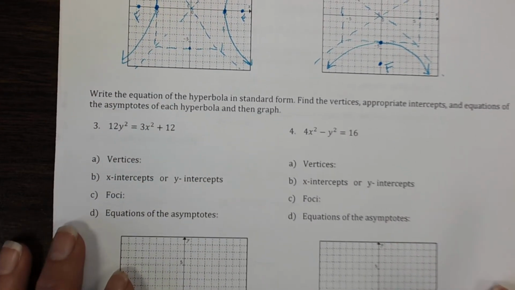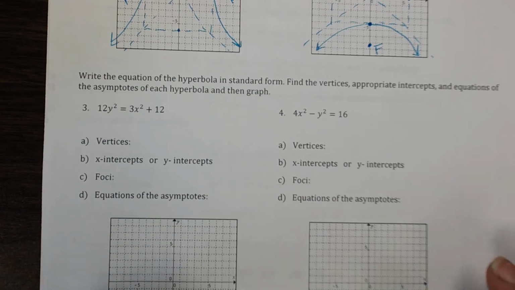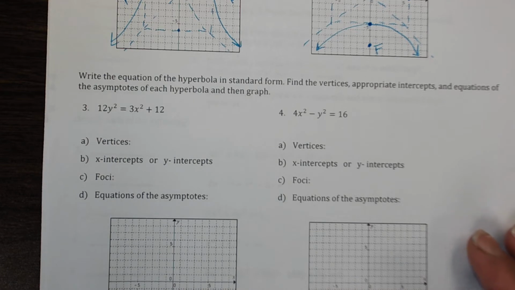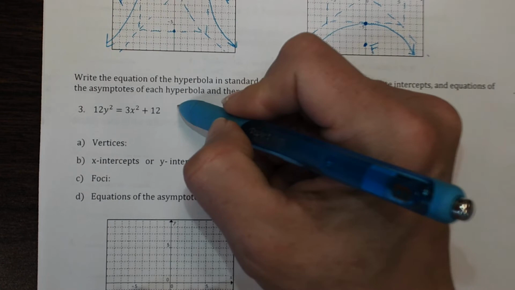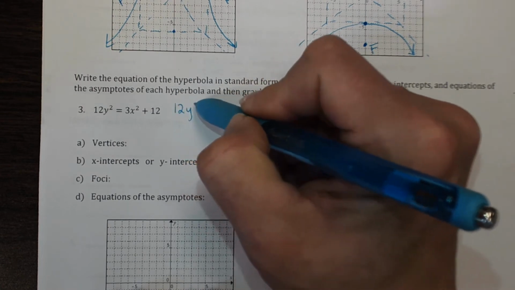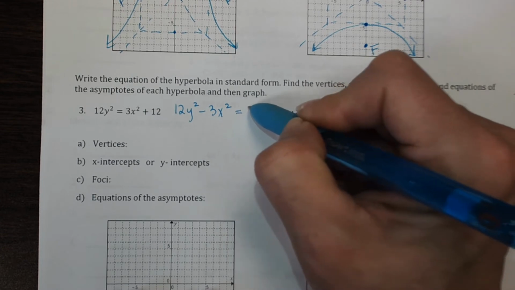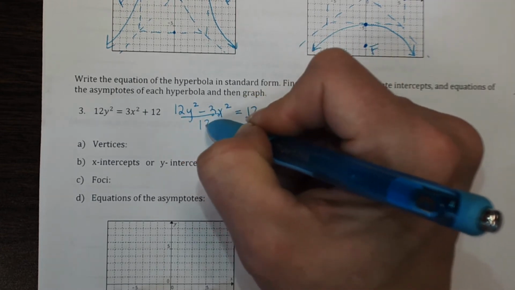Okay, so now our next one, we see these are not in standard form. So the first thing we're going to do is move whatever term needs to be moved. And then, just like an ellipse, we have to divide by that constant on the right because our equation is supposed to equal 1. So the first thing I'm going to do is move my 3x squared over. Equals 12. Now I'm going to divide both sides by 12.